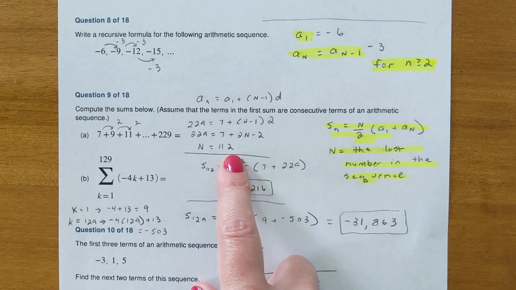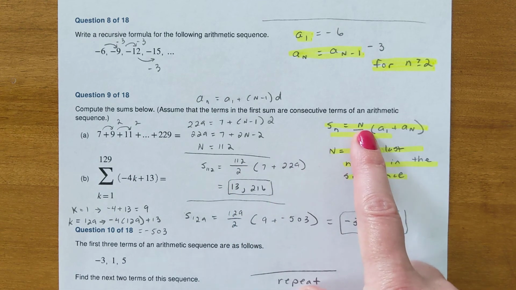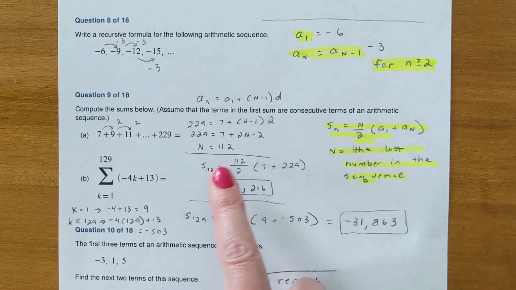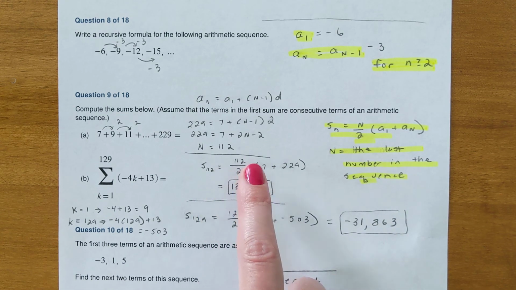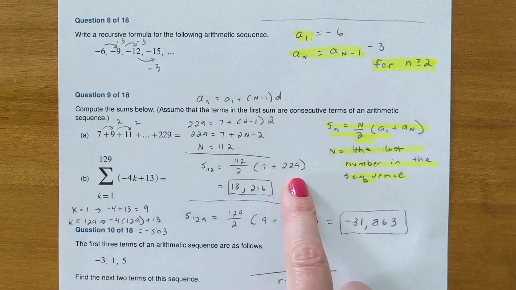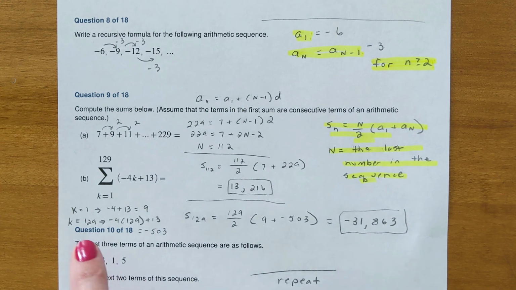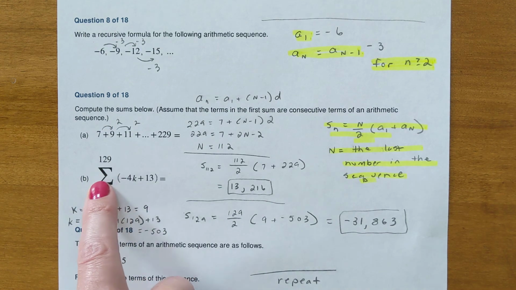Knowing n is 112, S of n, or the sum of the first 112 numbers in the list, is equal to n divided by 2. So n is 112, S of n, 112 divided by 2. First term in the list, 7. Last term in the list, 229. Do the math, you get 13,216. And the next one, sigma means sum.